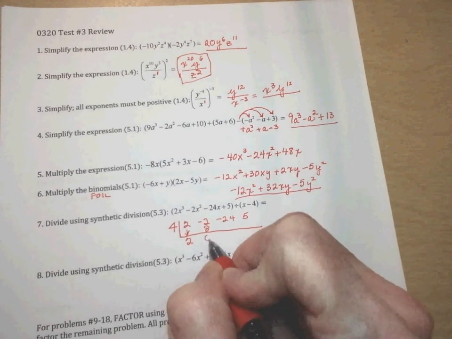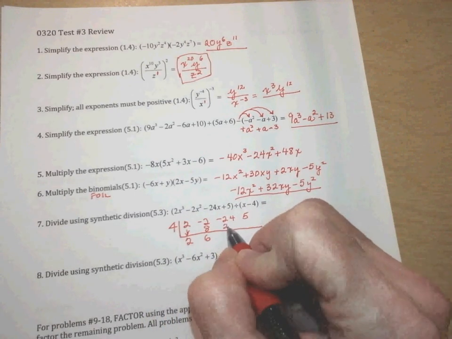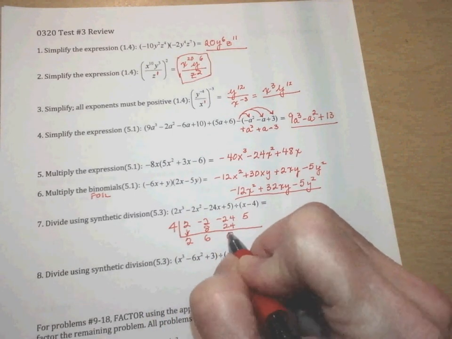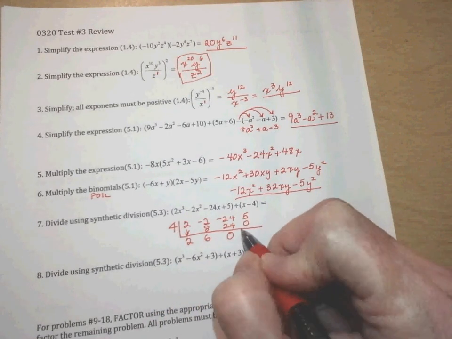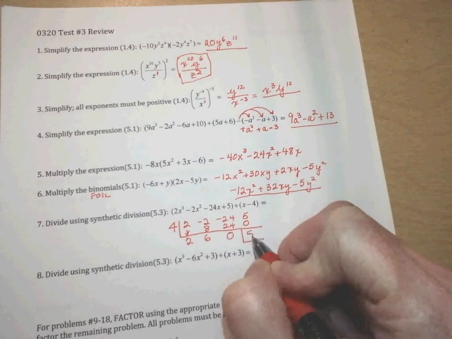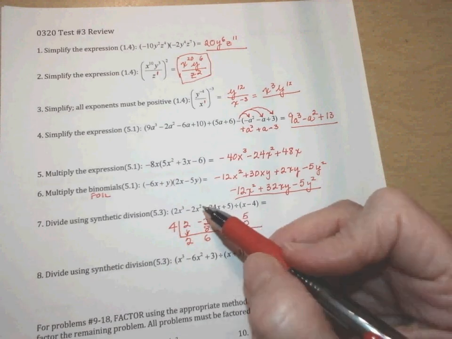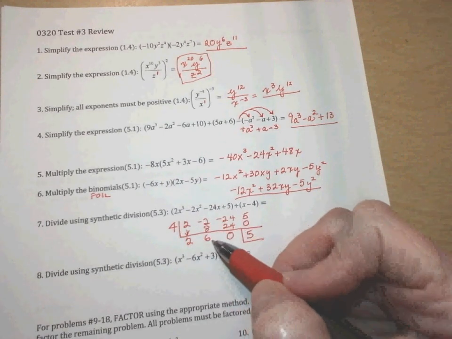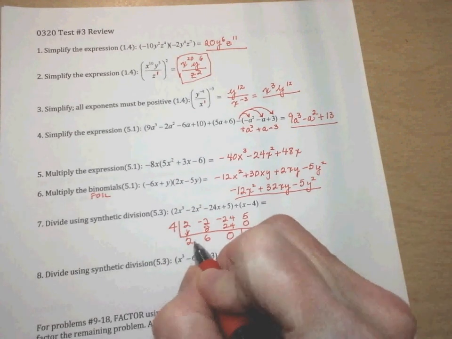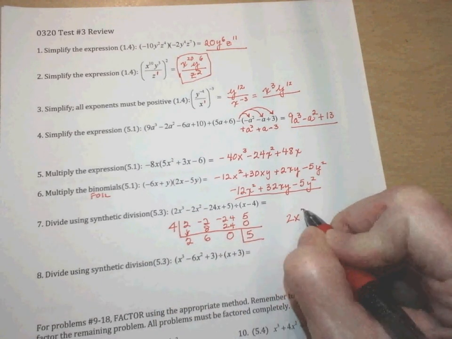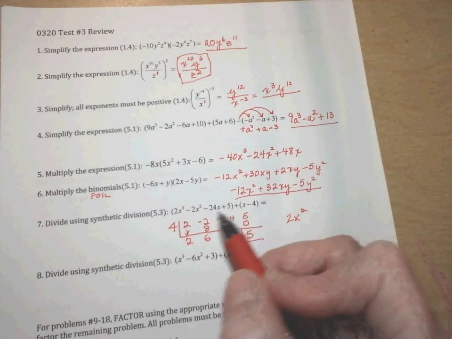Then I have a -2 and a +8. That would be 6. Then 4 times 6 would be +24, so that means that's going to be a 0 right there. But 4 times 0 would be 0. So that means here in my little remainder box, I have a 5 left over. Now when I go back to write my answer, my exponents on the answer have to be 1 less than what I started with. So my answer here is going to be 2x squared because it started with x cubed and I'm dividing off one of the x's.